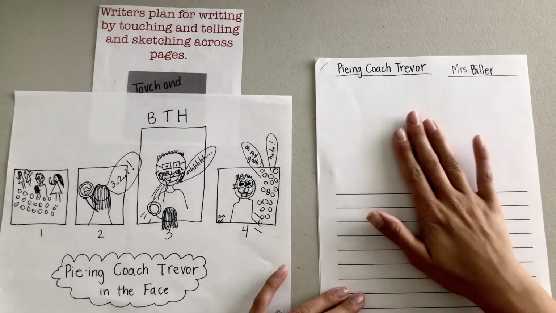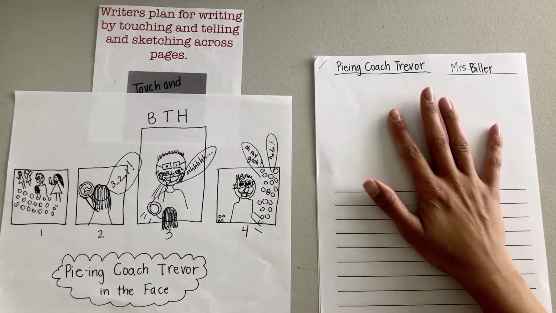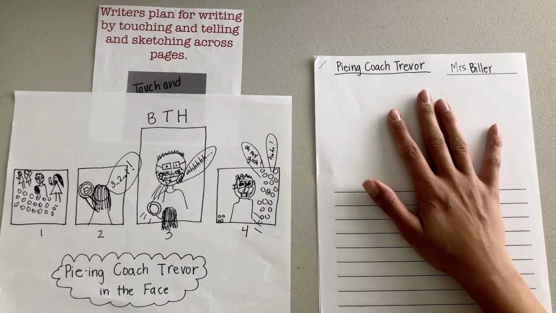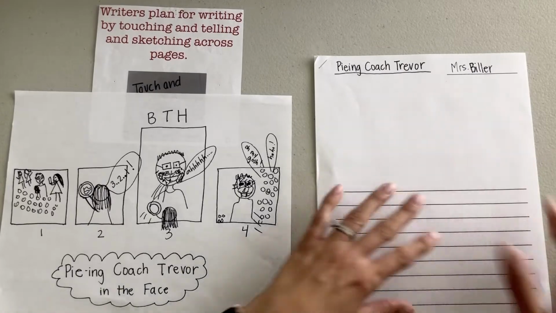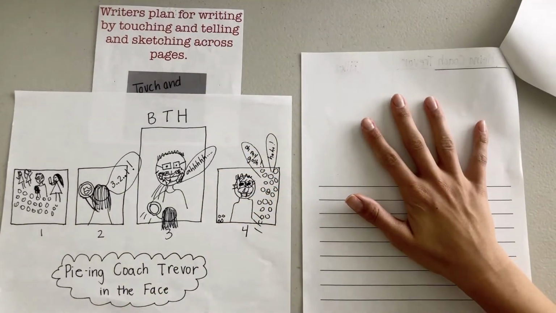So first I'm going to touch and tell. So first, G5 lined up outside of our classroom because we won the most participation for that day in the Apex fundraiser. We lined up right outside the classroom at the end of the day. Page 2. Next, a student in our class, Ravenna, was selected to pie Coach Trevor in the face.